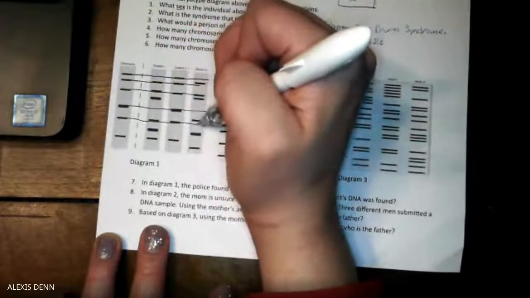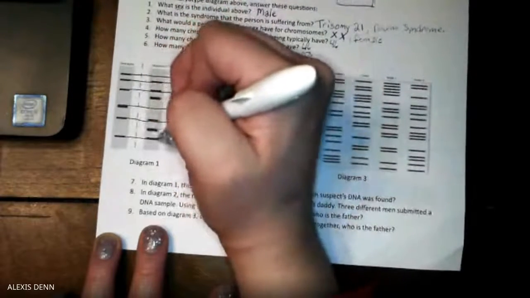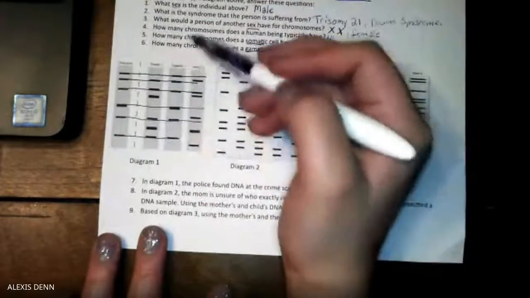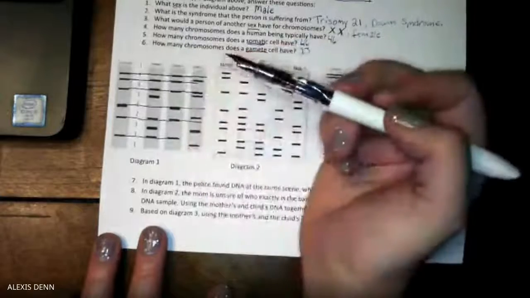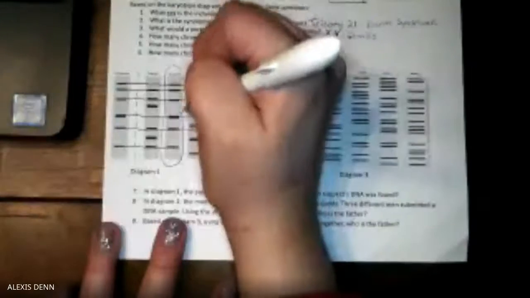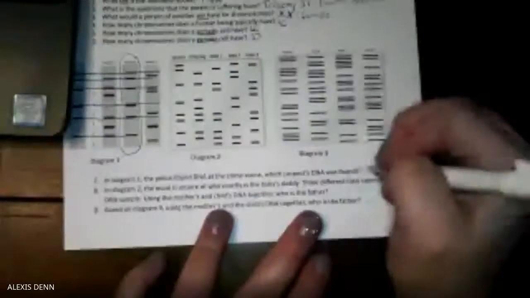And as I'm doing this, you can see that there is one individual whose pattern of bands is an exact match to the bands of the person left at the crime scene. So this suspect 2 and the DNA found at the crime scene, that DNA belongs to the same person. So which suspect's DNA was found? Suspect 2.